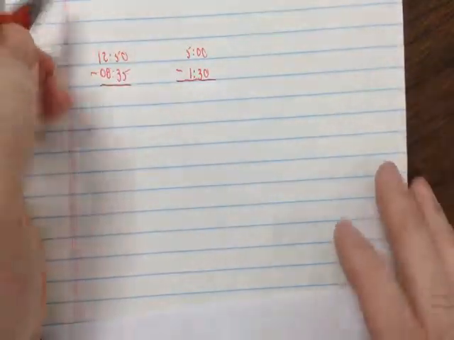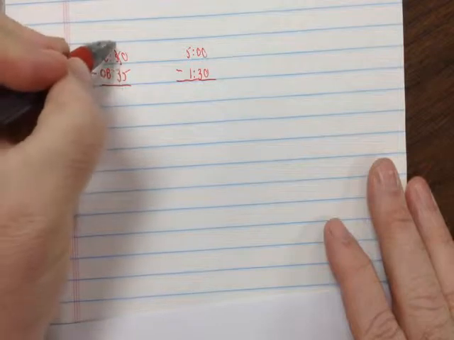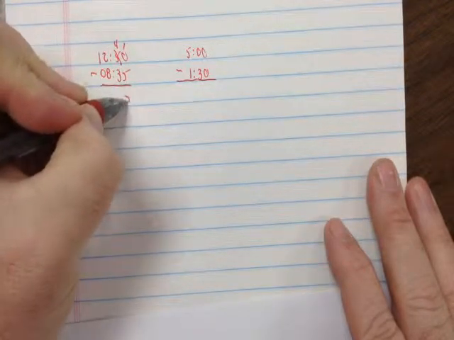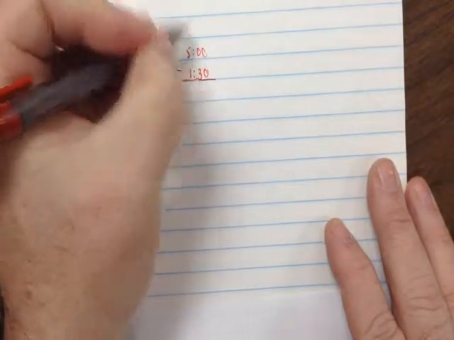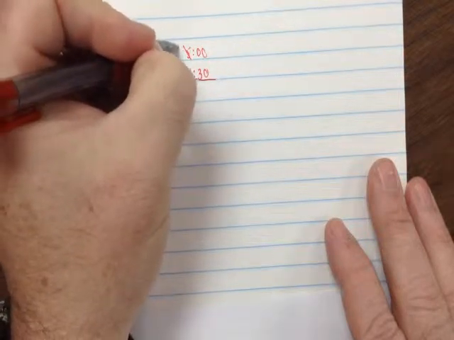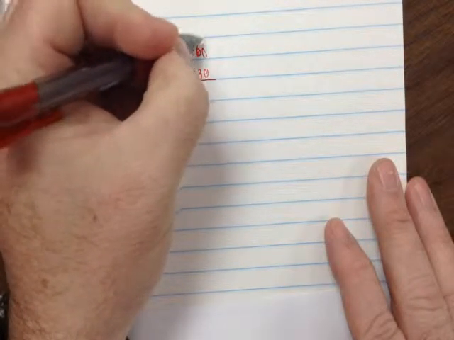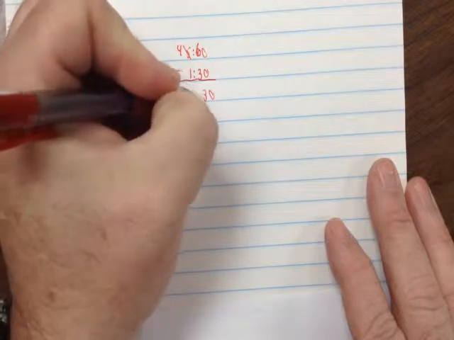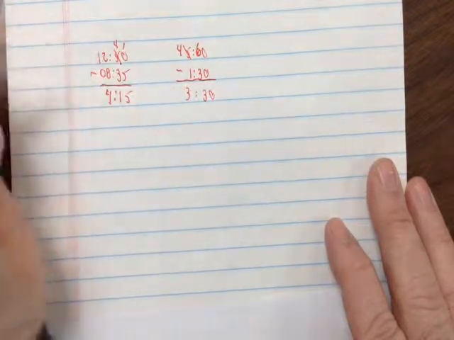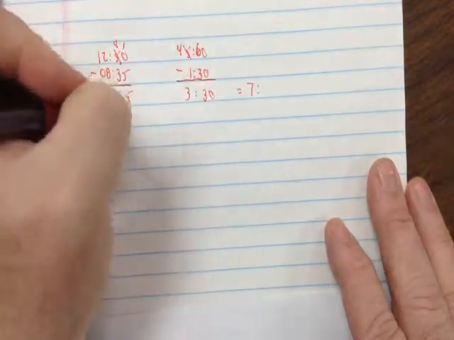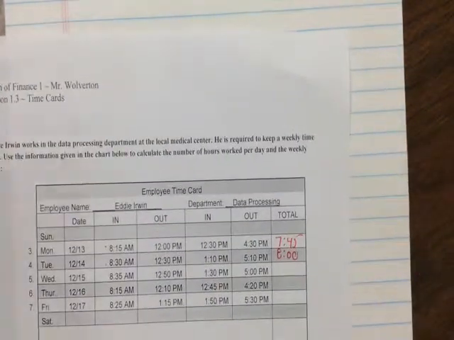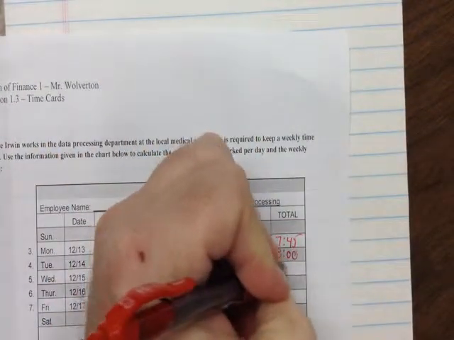Okay, so you have to borrow. 4 hours and 15 minutes in the morning. Can't take anything from 0, 0. Remember, you're borrowing 60 minutes. 60 minus 30 is 30. 4 minus 1 is 3. So you're going to add the two together and you have 7 hours and 45 minutes.